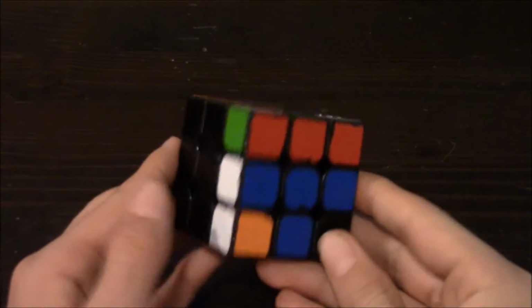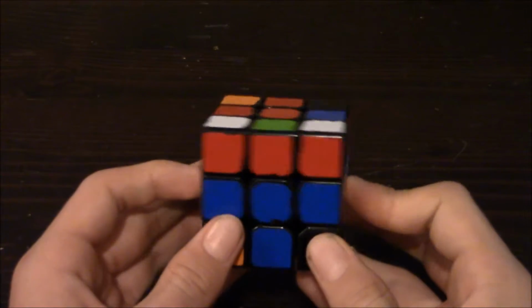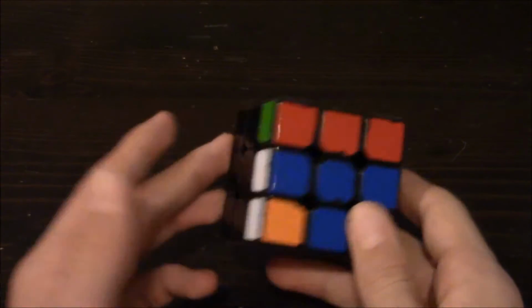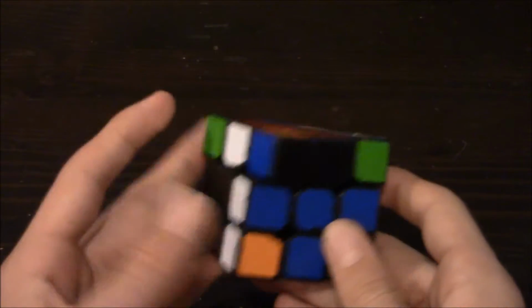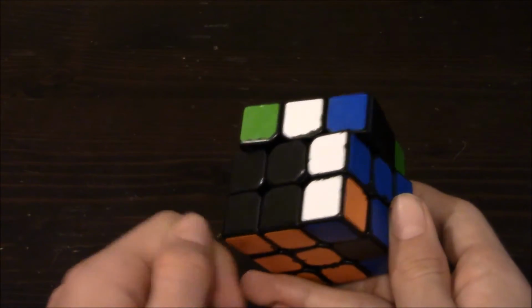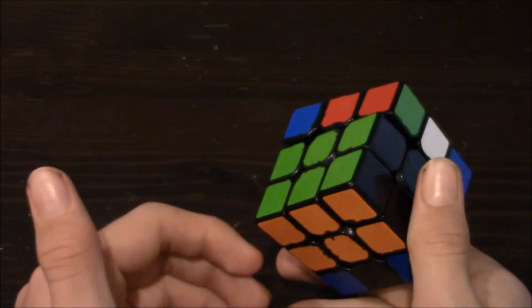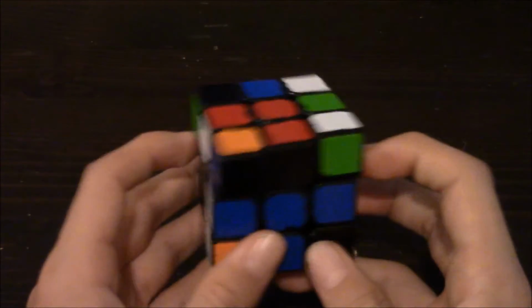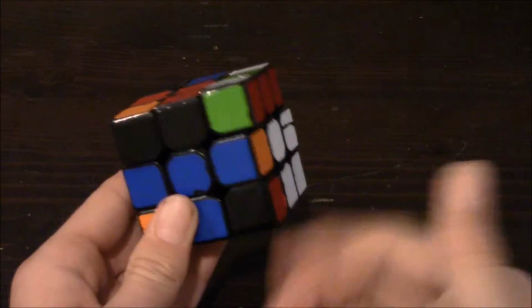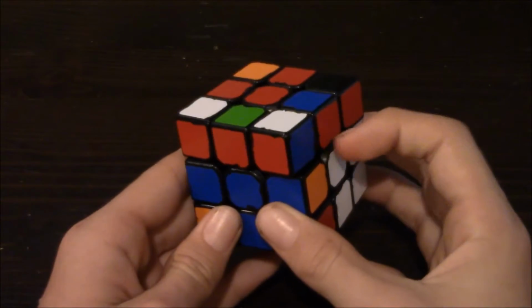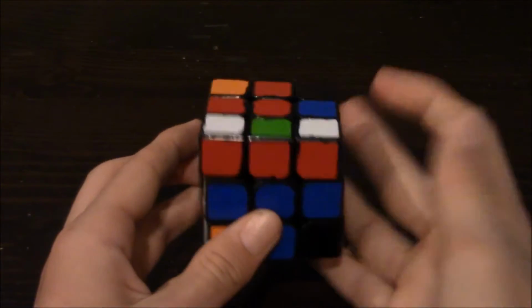Okay, so now I'm just going to get into a quick explanation and how to recognize bad edges. So at least EO in its application to the Petrus method, which is the method I use obviously, after you finish your first block, you move on to EO. And basically what EO is, it's edge orientation, and you would orient all the edges left in these two sides to solve the rest of the cube using R and U turns.